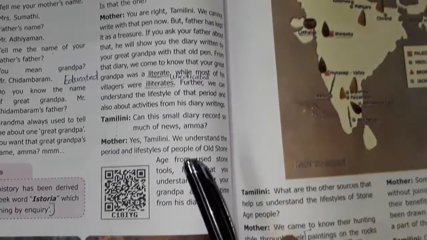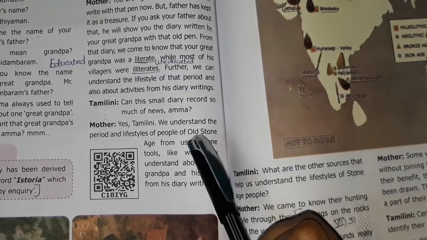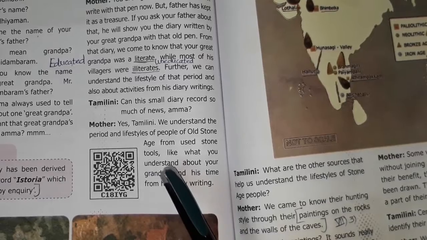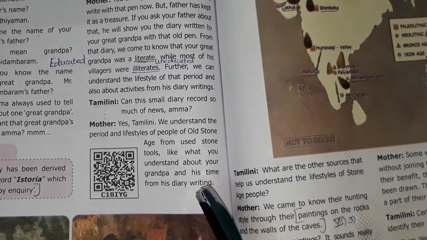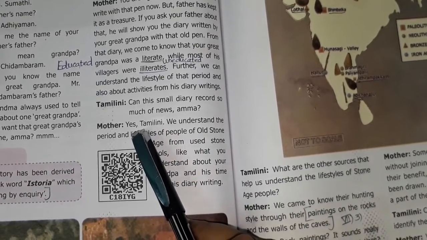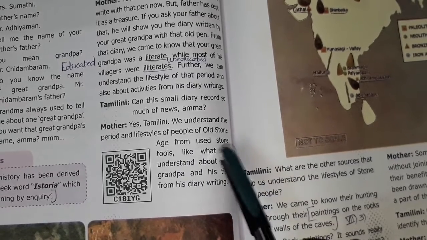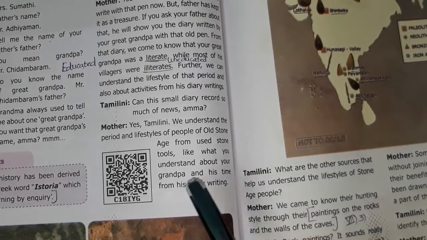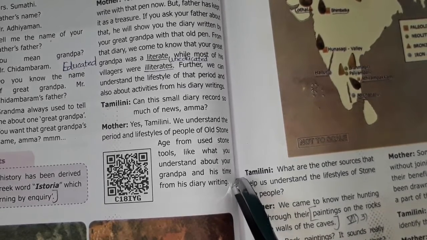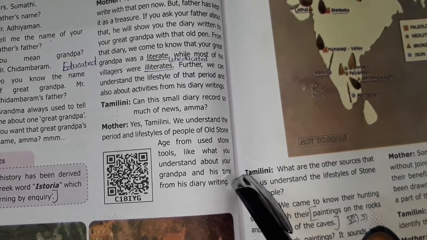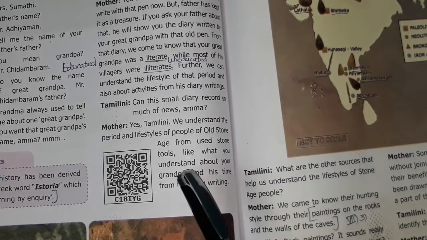Her mother replied, "Yes, Tamilini. We understand the period and lifestyles of people of the old Stone Age from used stone tools, like what you understand about your grandpa and his time from his diary writing." So she tells them that they came to know about the old Stone Age people and their lifestyles, their period, and how they lived their life, using that diary written by Tamilini's great grandpa.